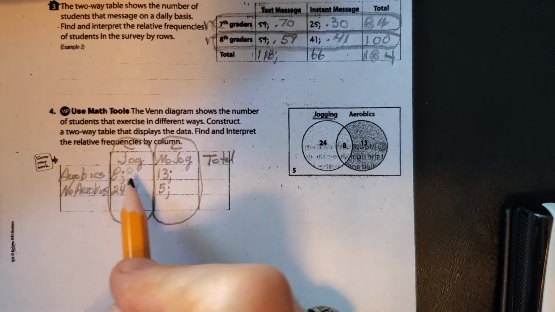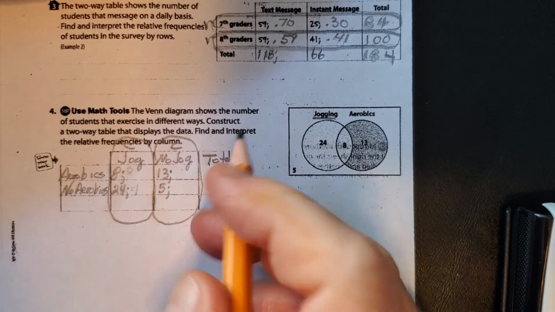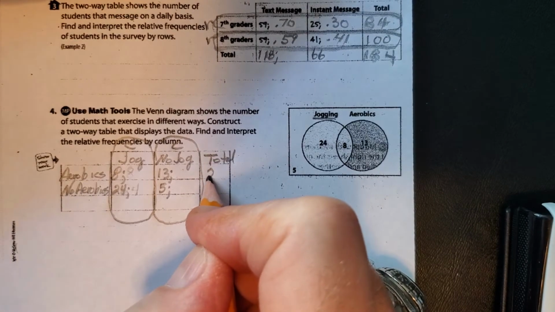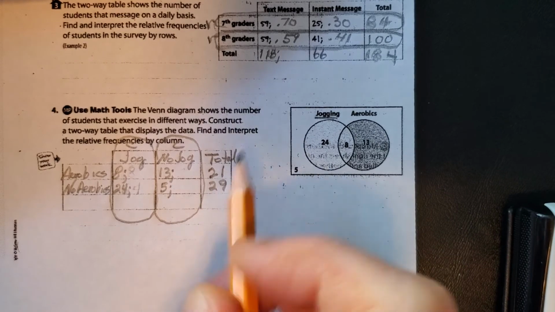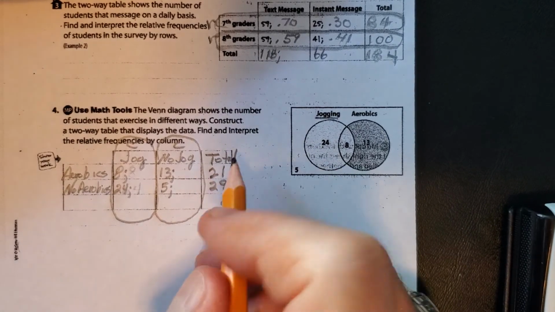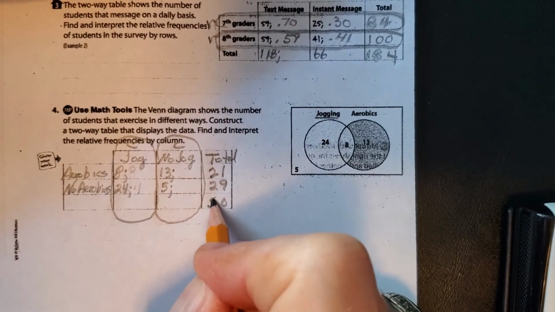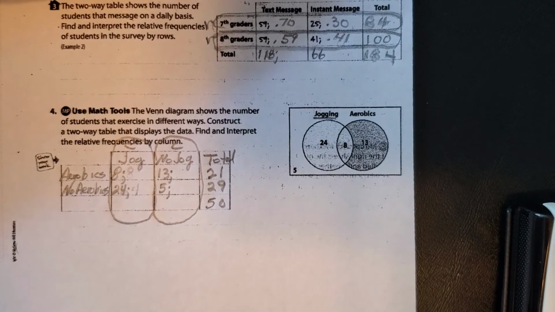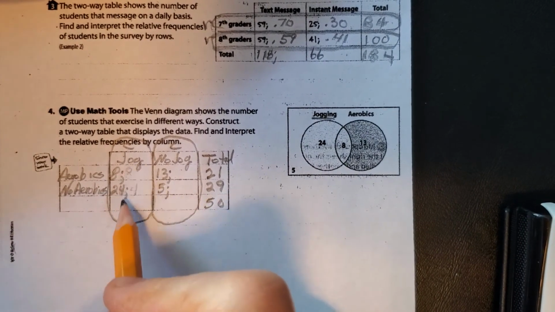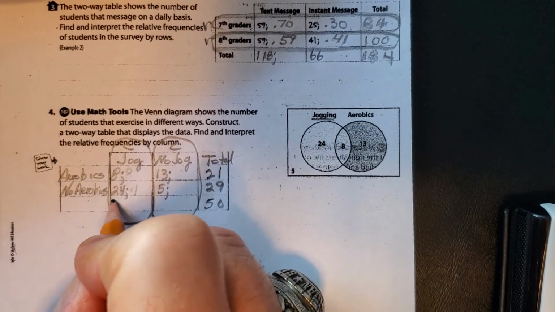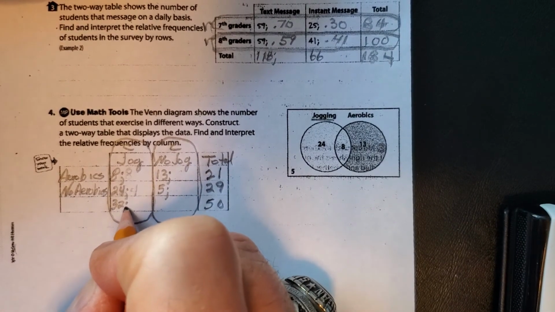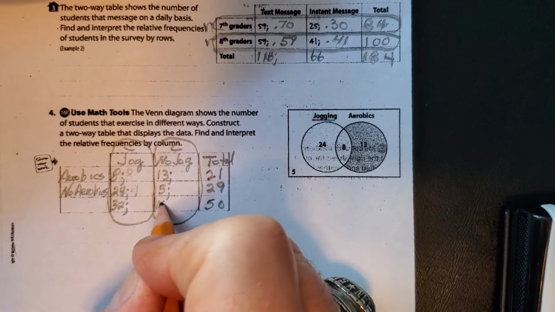And the total, so I'm going to total everything. 8 plus 13, 21. 24 and 5 is 29. So that's a total of 50 right here. Even though we're not using that, we want to total that. Now I want to total the columns because we got to do the relative frequencies. So 8 and 24 is 32. And 13 and 5 is 18.